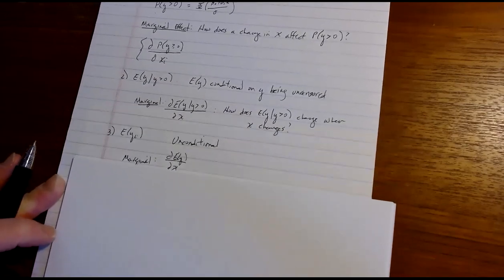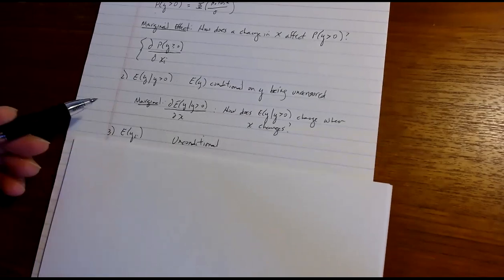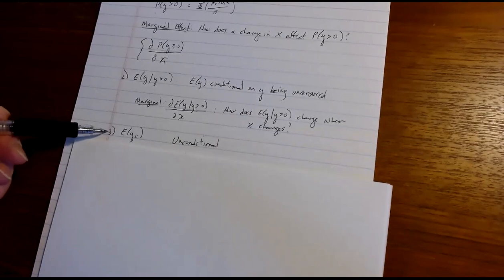Third thing we can get is the expected value of Y unconditional. Y is the thing we actually observe. So unconditional means we take into account both the zeros and the positive values.